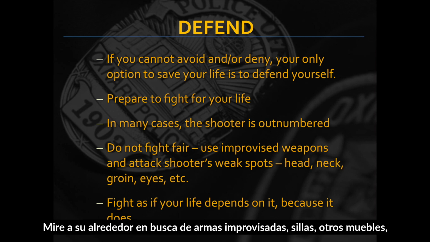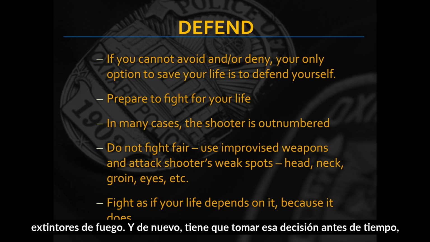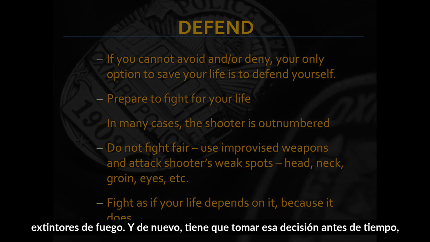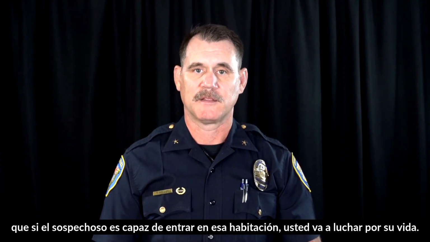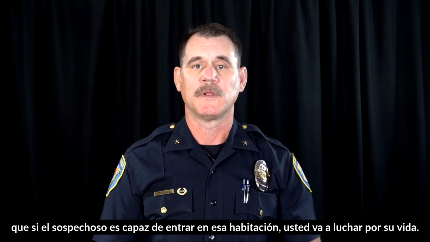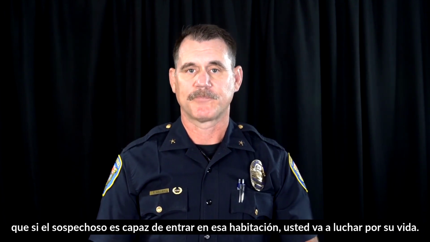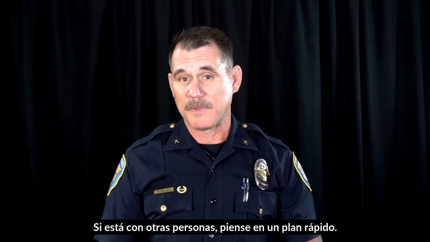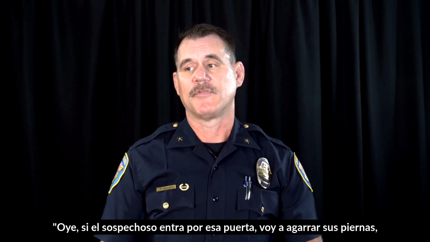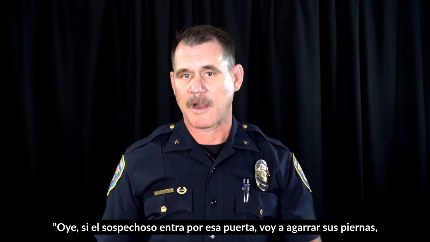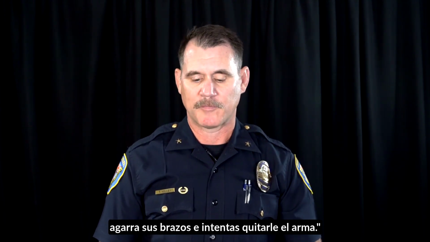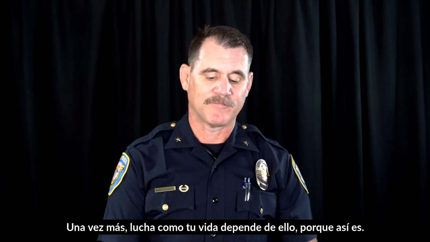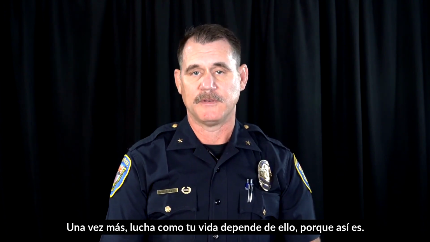Look around for improvised weapons: chairs, other furniture, fire extinguishers. And again, you have to make that decision ahead of time that if the suspect is able to get inside that room, you're going to fight for your life. If you're with other people, come up with a quick plan. Hey, if the suspect comes through that door, I'm going to grab his legs, you grab his arms, and you try to take the weapon away from him. Again, fight as if your life depends on it, because it does.